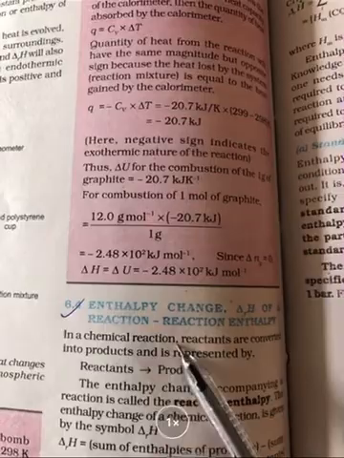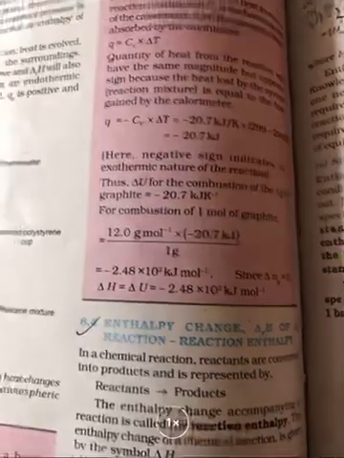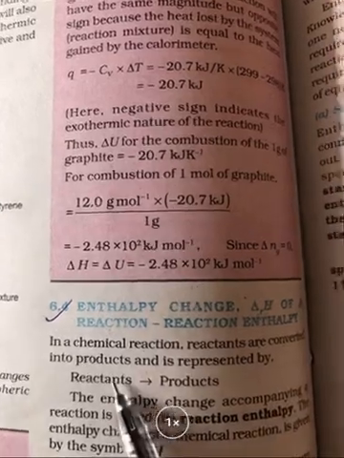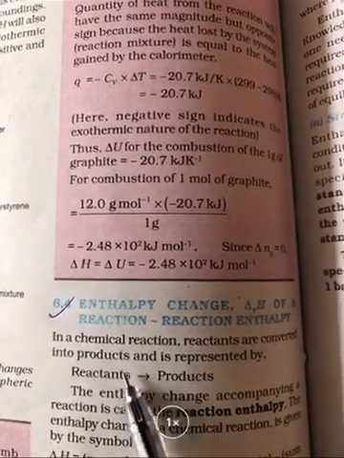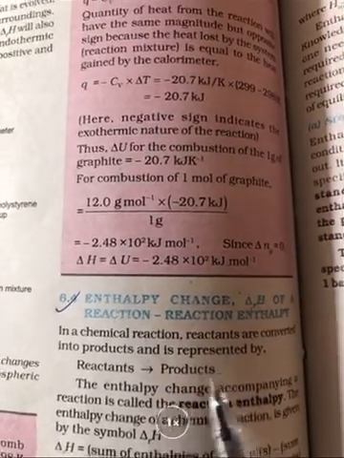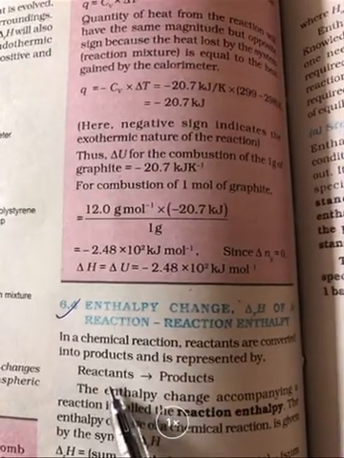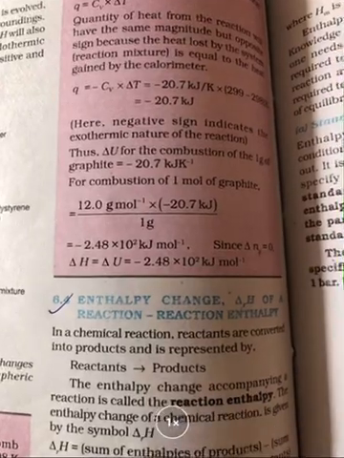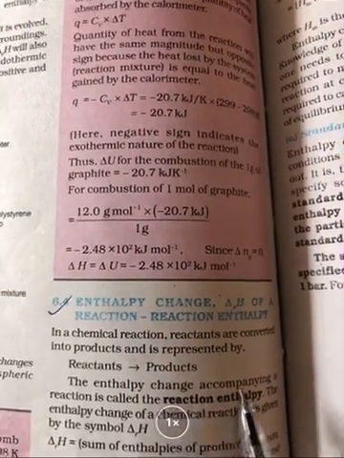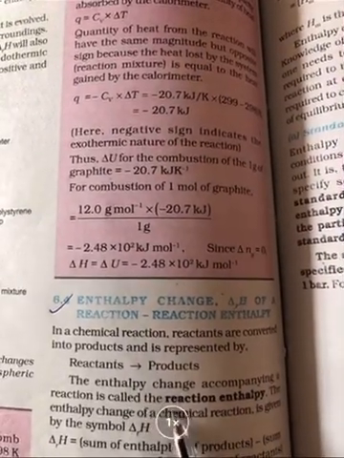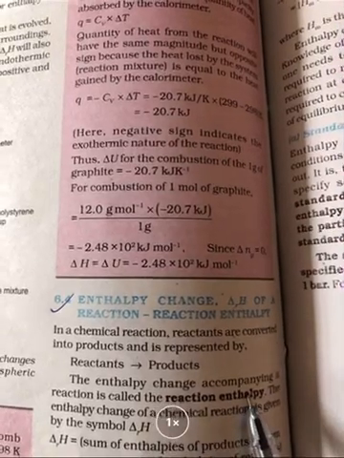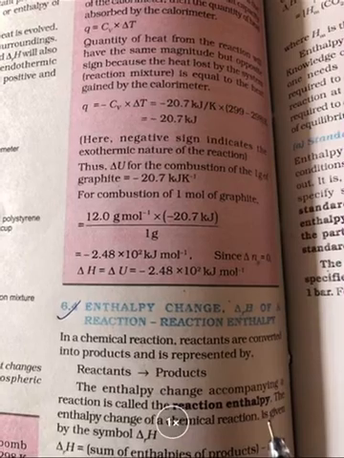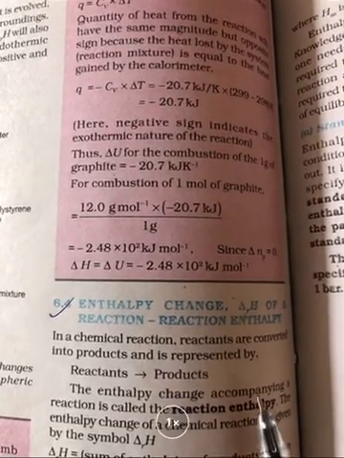In a chemical reaction, reactants are converted into products and this is represented like this. Whenever we write any chemical equation, we write reactants on the left hand side and products on the right hand side in this manner. So the enthalpy change accompanying a reaction is called the reaction enthalpy. Clear? It means the amount of energy in the form of heat.